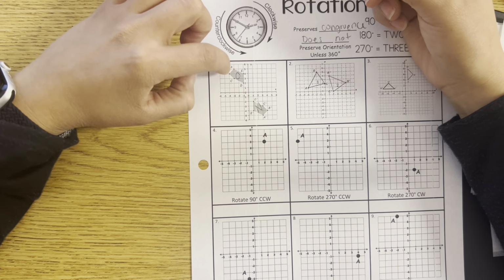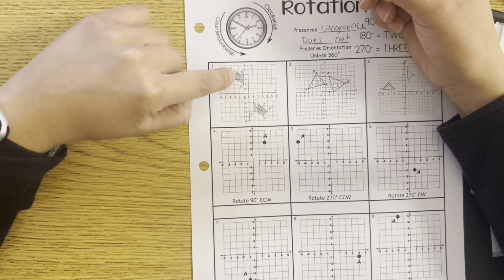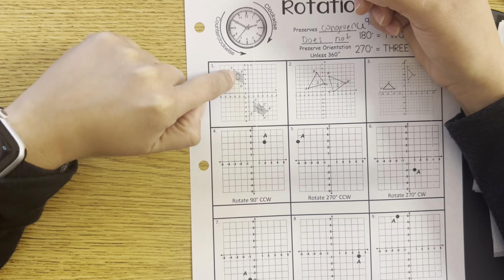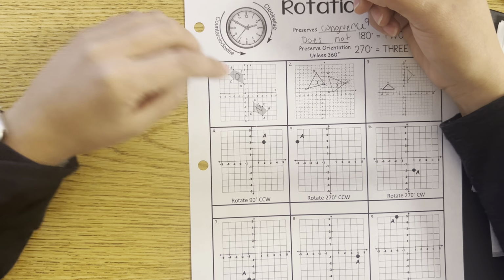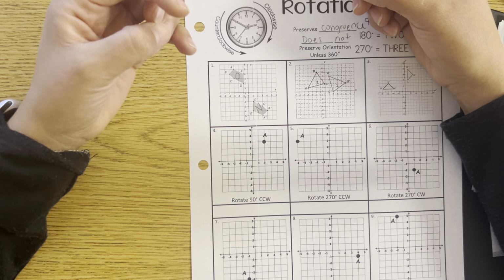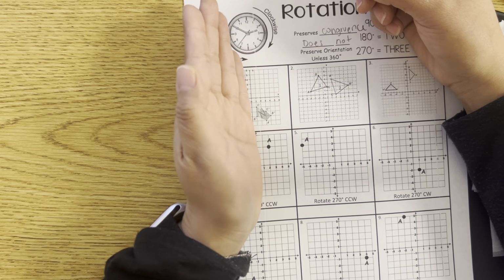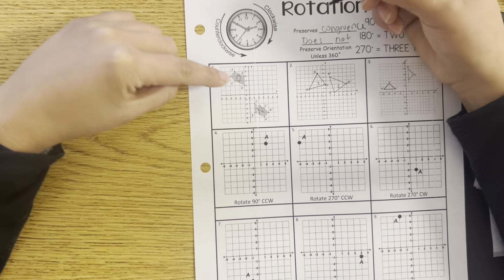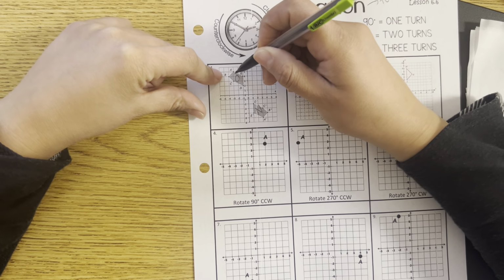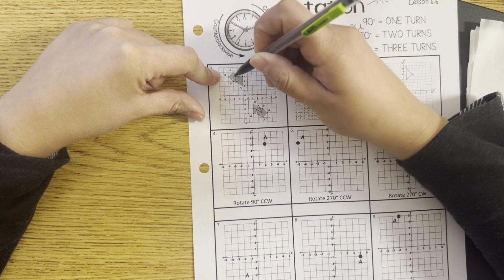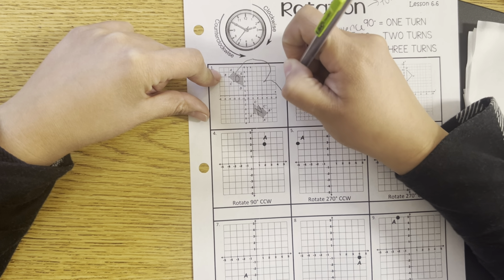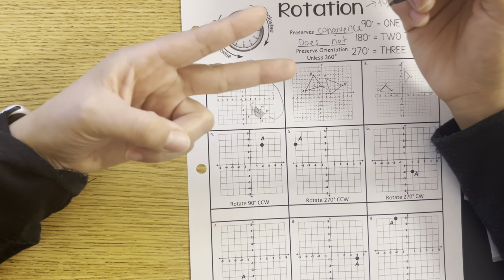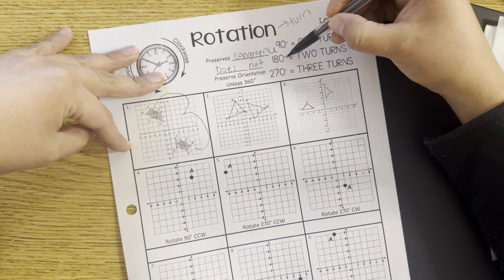Well, think about it. So if I look at this first one right here, how many turns would it need to take to get from this original to the new one? And what I mean by turns is you can kind of think of it like quadrants. How many quadrants would I need to turn this shape to land on this one? So if you look at it, you'd have to go from quadrant 2 to quadrant 1, then to quadrant 4. How many turns was that? That's 2. And 2 turns is 180 degrees.